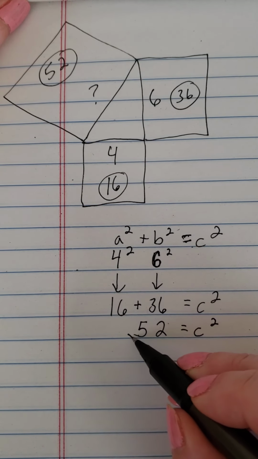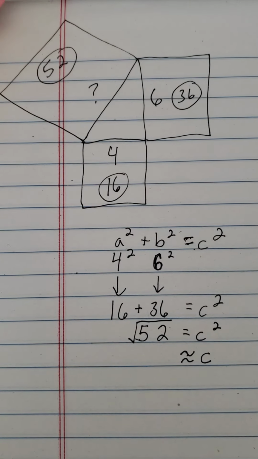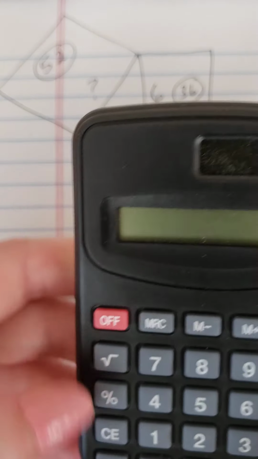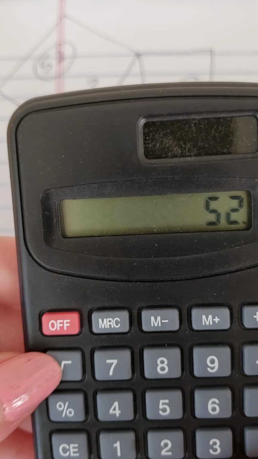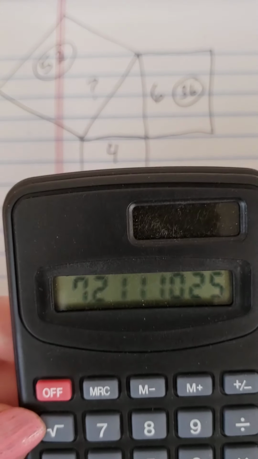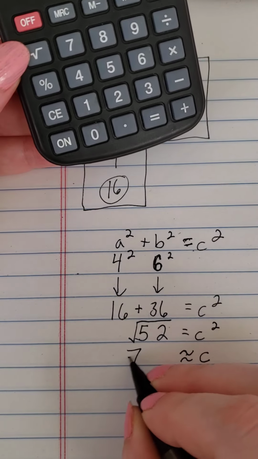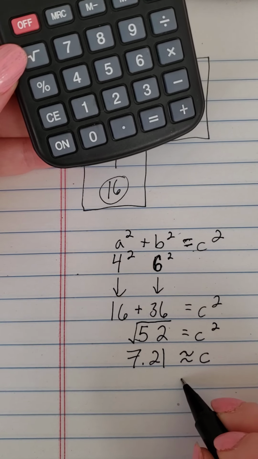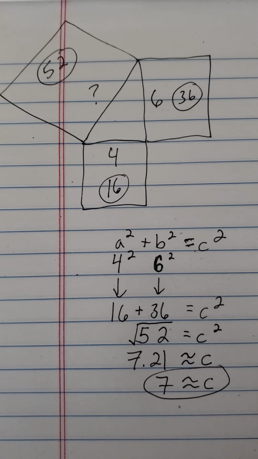So we're going to find the square root of 52. And I'm going to put my approximate symbol because I know this is going to be a decimal. So I'm going to go ahead and calculate the square root of 52, and that's about 7.21. Or it's approximately 7. It's close to 7. So this is how we do a distance problem with just 2 points.